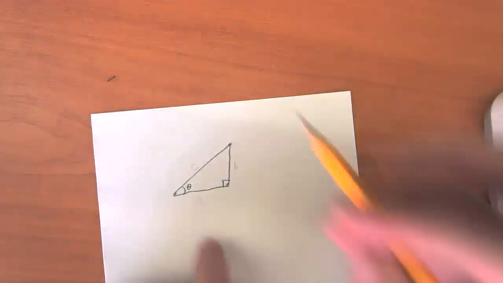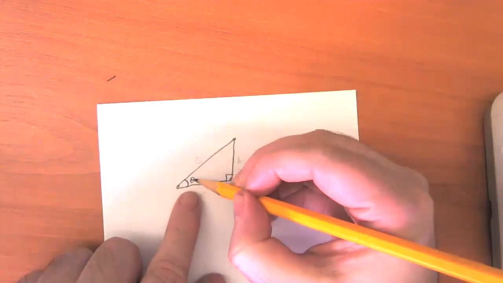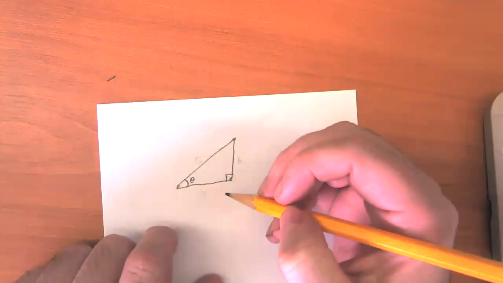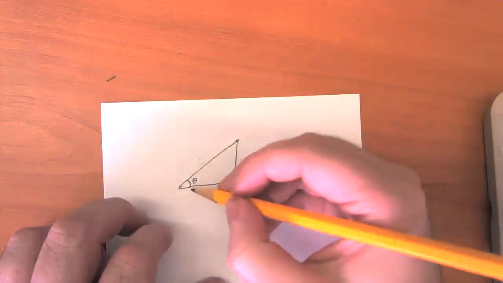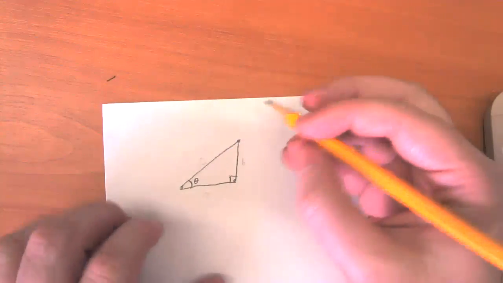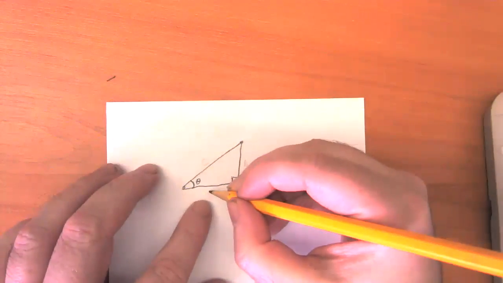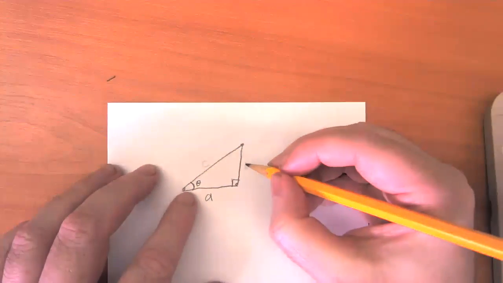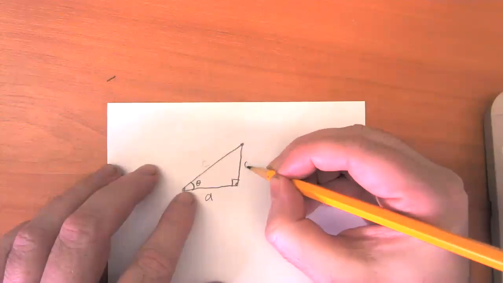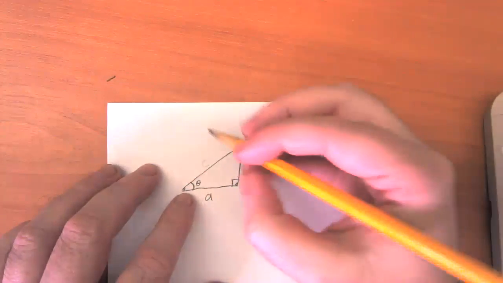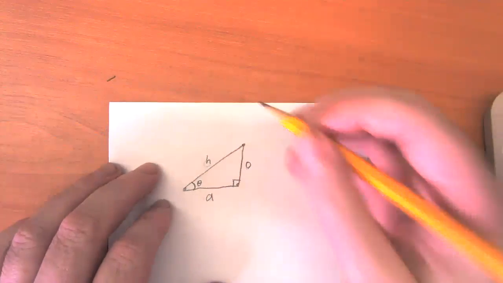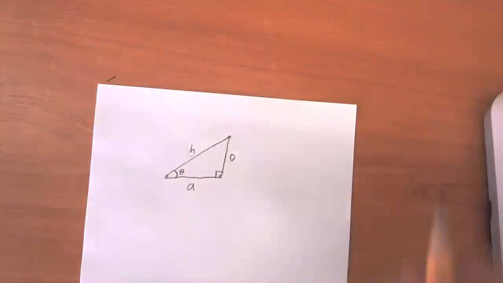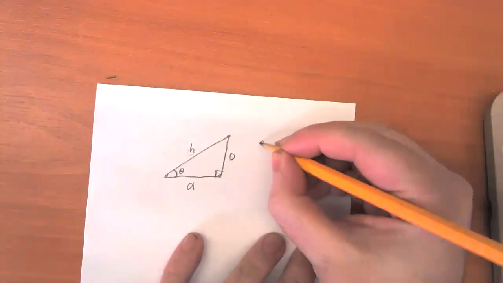All right, so we have here a triangle, and I've got one of the acute angles marked. We typically use the Greek letter theta to indicate the size of an angle. And so we've got names for all three sides. This leg, which is right next to angle theta, is called the adjacent leg. The leg on the opposite side is called the opposite leg, and the long side of a right triangle is called the hypotenuse.